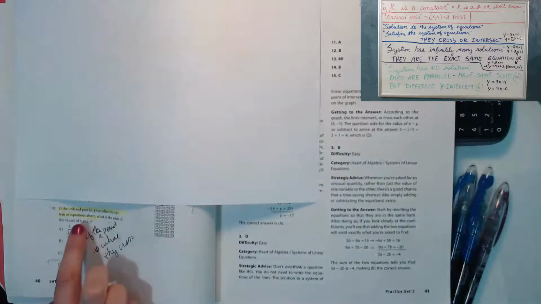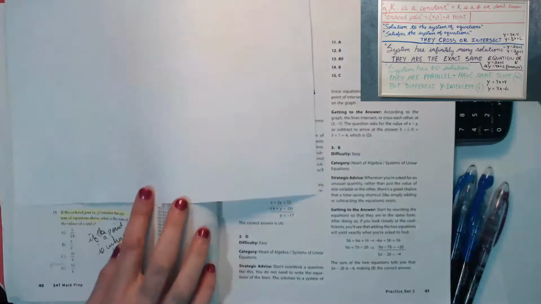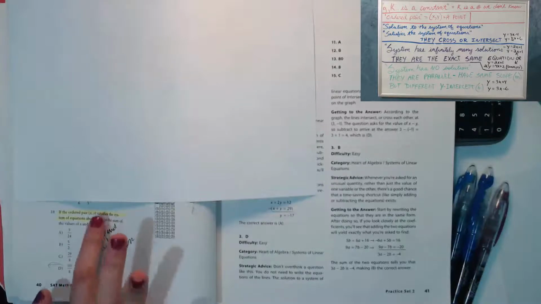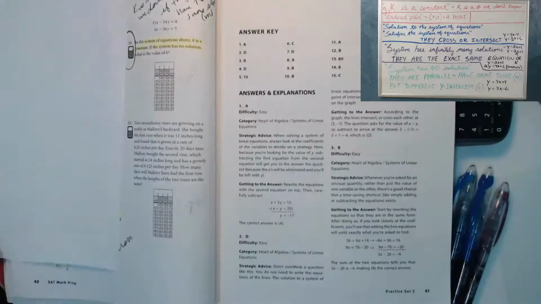18, we're highlighting if the ordered pair satisfies system of equations above, there's 2 things to highlight. So 18 is if a point is where the lines cross, what is x plus y? We're highlighting those. Don't worry, I'm going to give you time to write in a minute. Right now we're just highlighting.